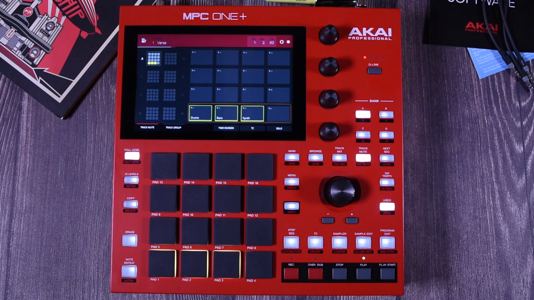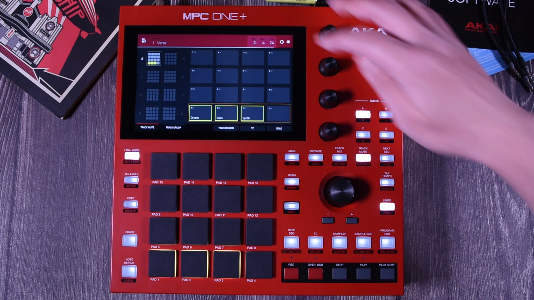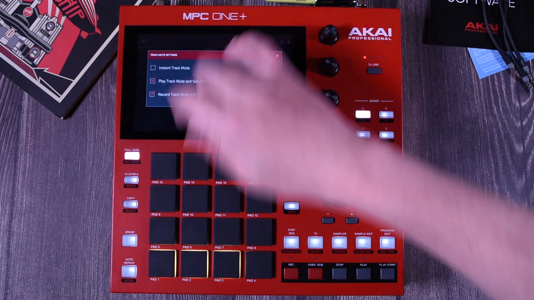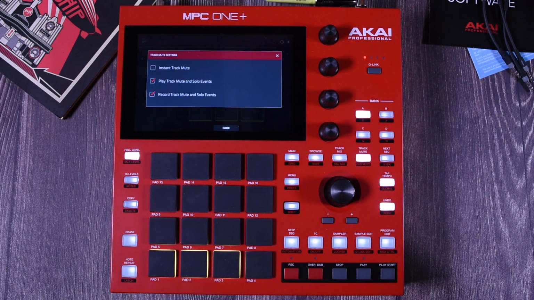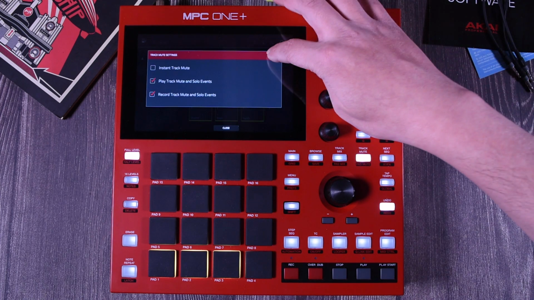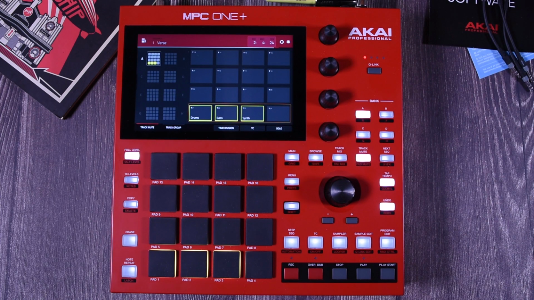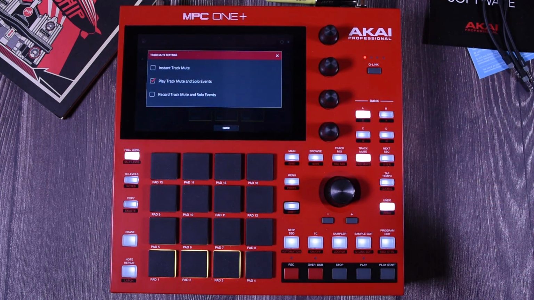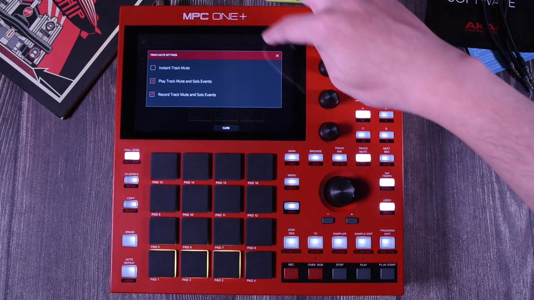It's just not playing the automation track. So if you did something, but you don't want to delete it, you can use that option and avoid using the automation. And the other option, the record track mute, well, this is just for the automation. If you are trying to record something and you don't want to record the automation, you uncheck this one, and it will not record the automation.